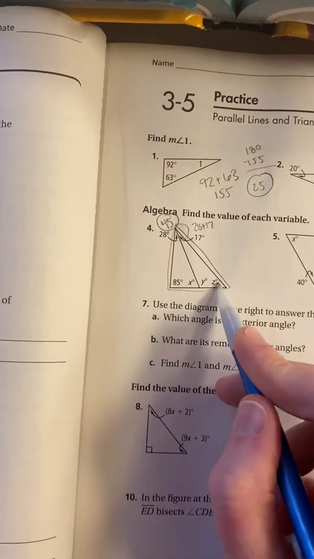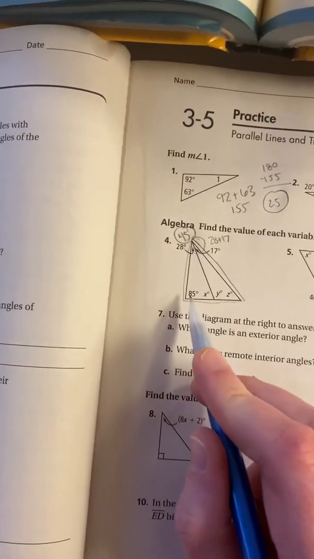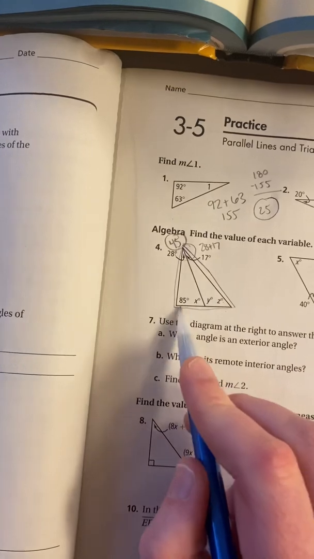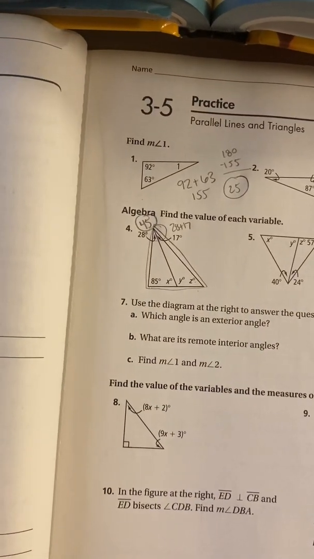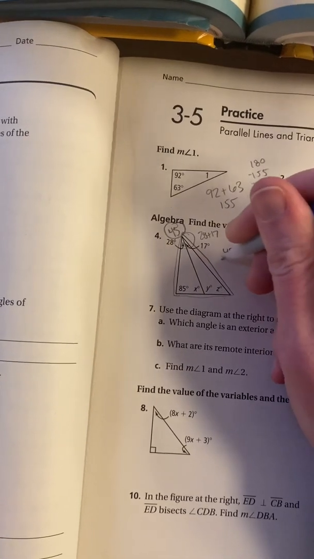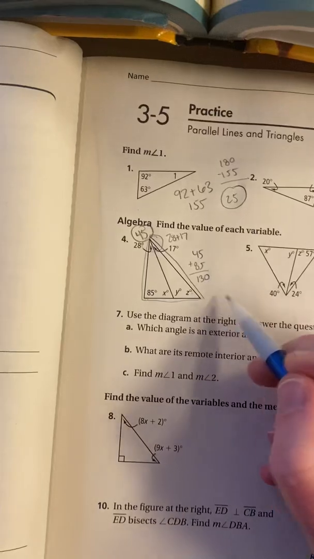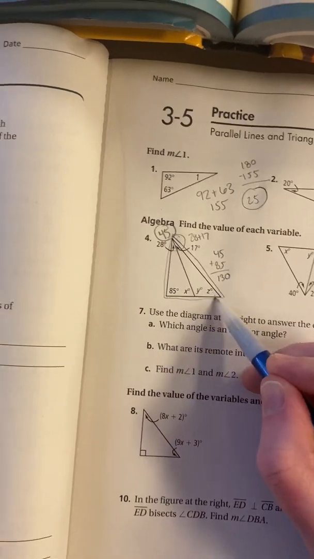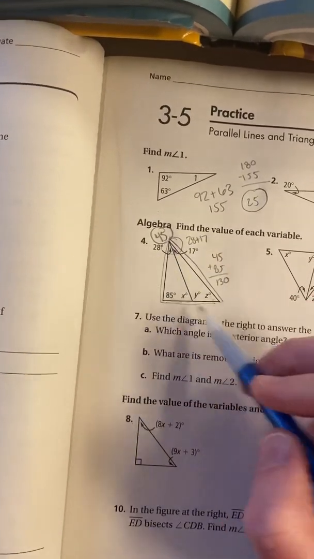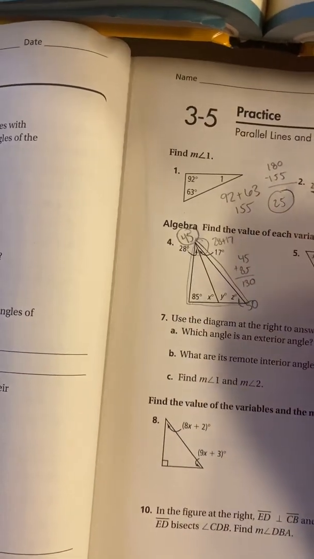Then I got 85, and then I got Z that I don't know. So I got 45 plus 85, which gives me 130, and if I subtract that from 180, then I can find Z, because remember, I'm looking at this big triangle. So Z would be 50.